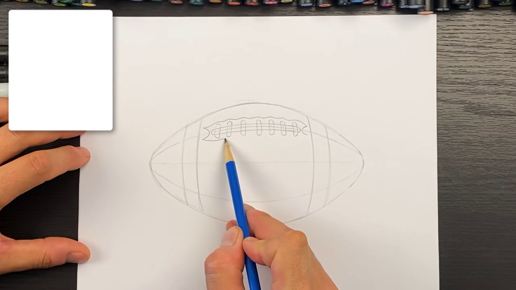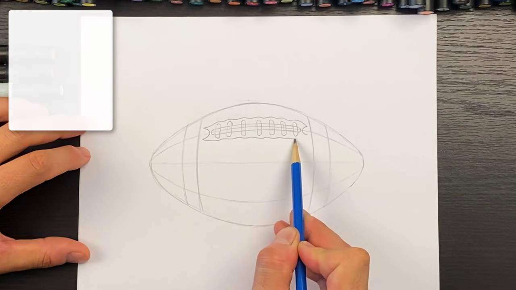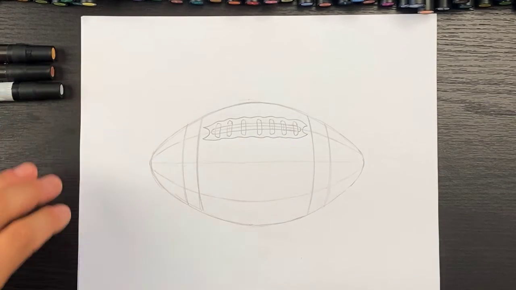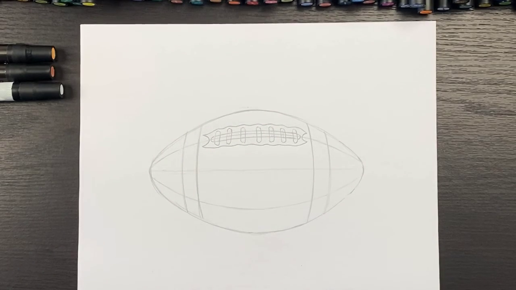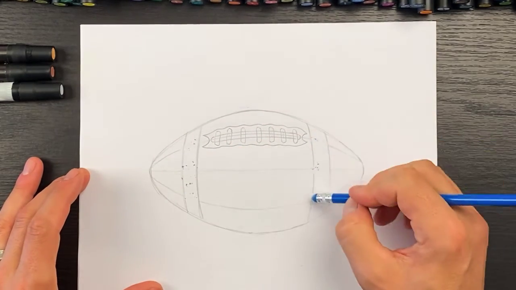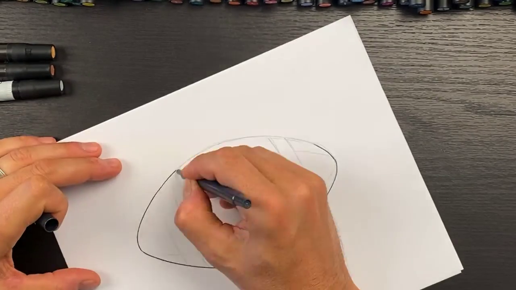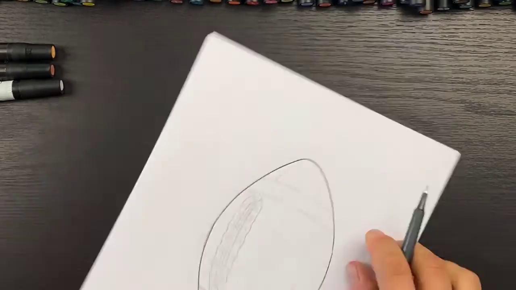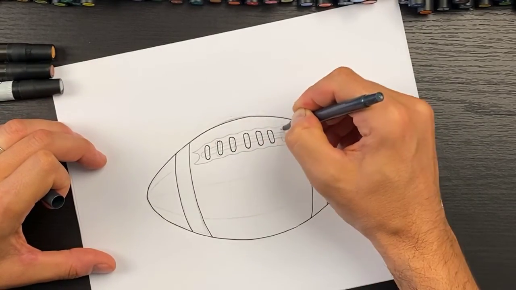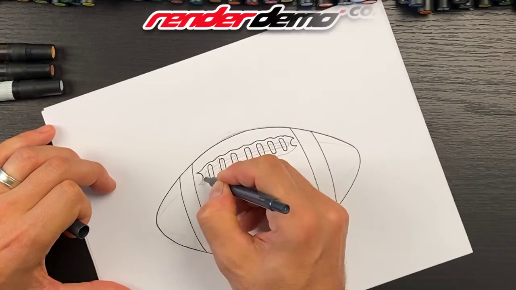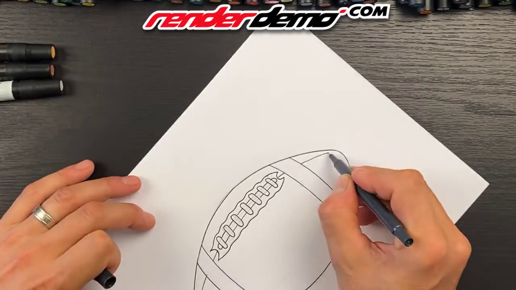We'll kind of come and just have some subtle bumps, and then we'll meet back up. And that is all it takes to draw a football. So that was pretty good. So now you can go and we can erase some of these lines here that go through these bands, because you won't see those. And then we will marker this in. I'm going to use my ink pen, and then we'll go ahead and color it, and we'll see you guys in a second.